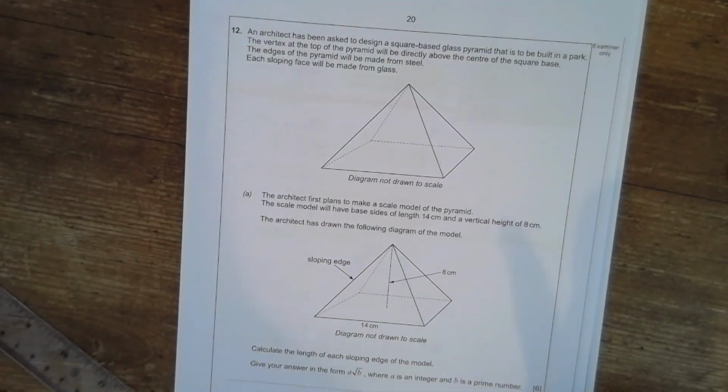Okay, question 12. Again, pause the video, have a quick read of the question, make sure you've got your head around what it's asking, and then I'll go through it in a moment.